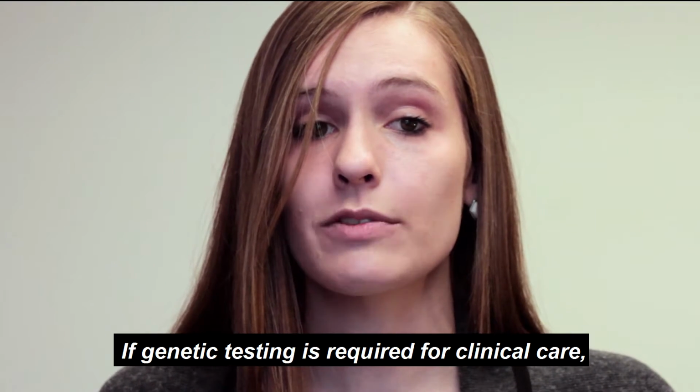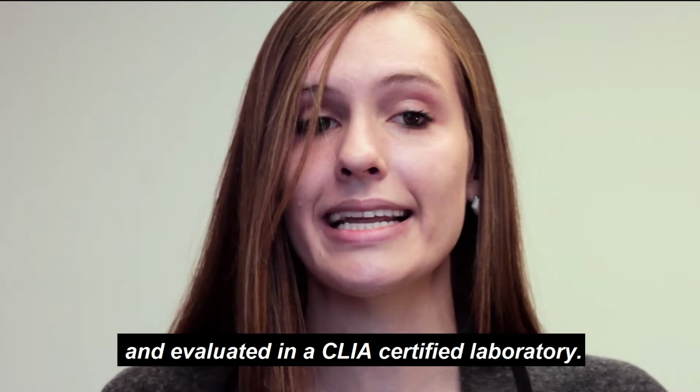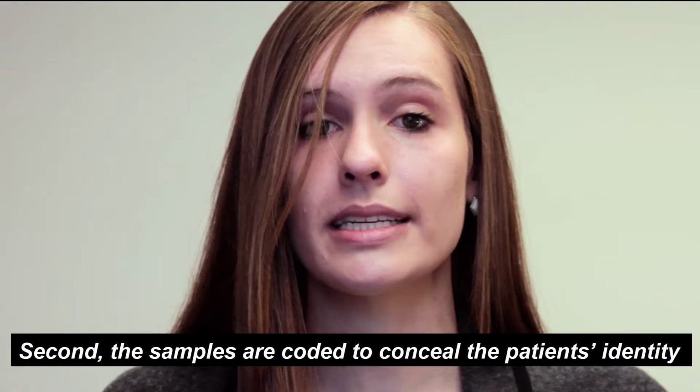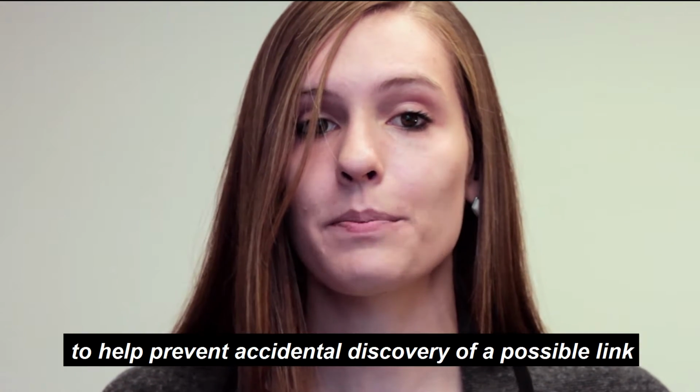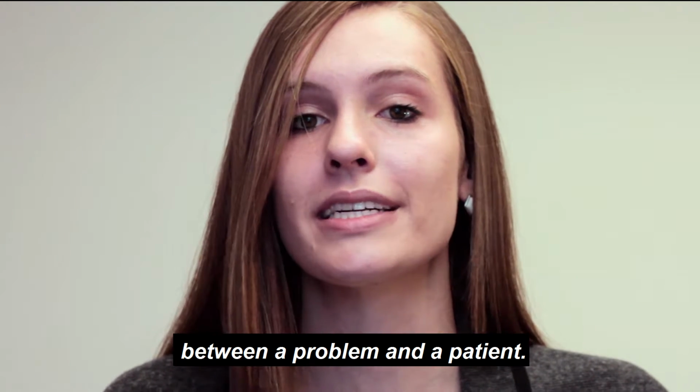If genetic testing is required for clinical care, then another sample must be drawn and evaluated in a CLIA-certified laboratory. Second, the samples are coded to conceal the patient's identity to help prevent accidental discovery of a possible link between a problem and a patient.